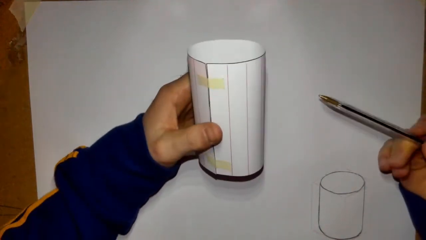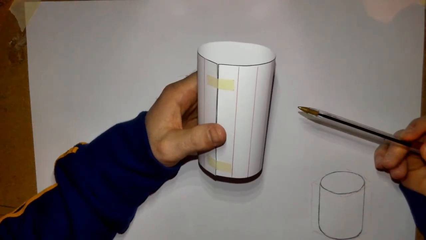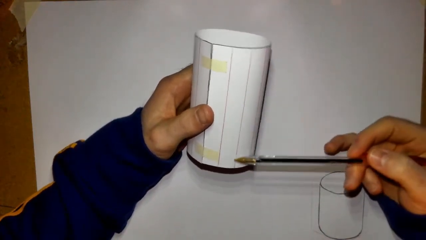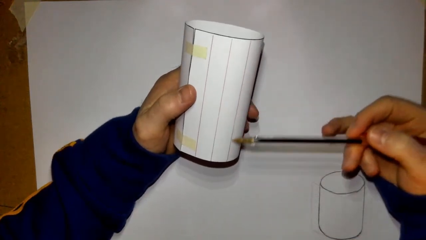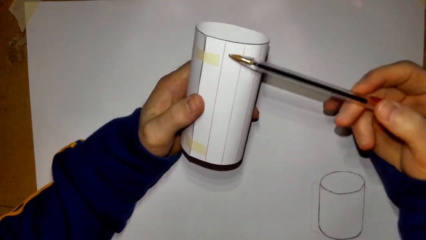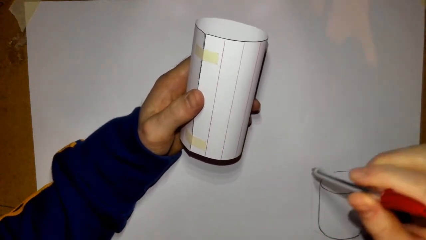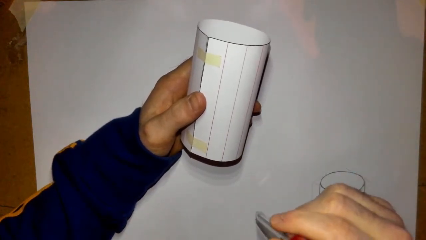Now when we are doing a development, what we need to know when we're working with cylinders is this: I have done a series of lines down along this cylinder, and technically those lines are generators. And a generator is a line that helps to generate a surface.